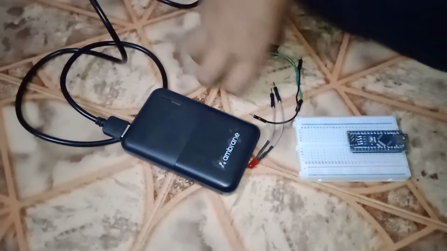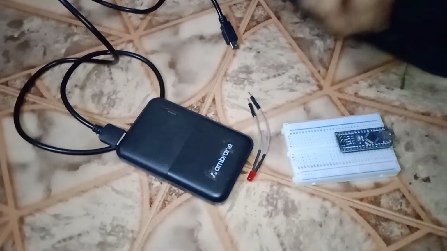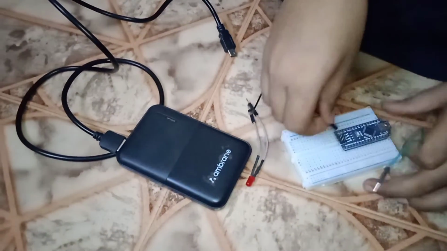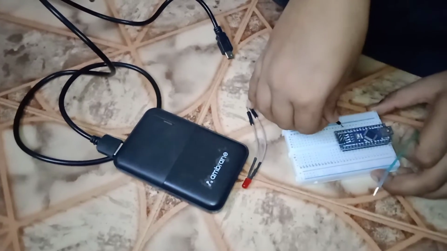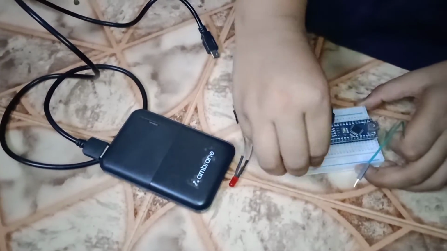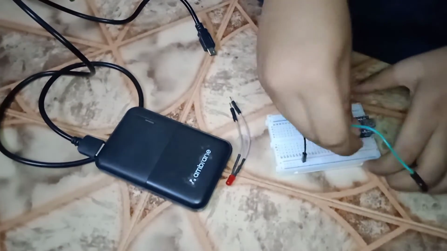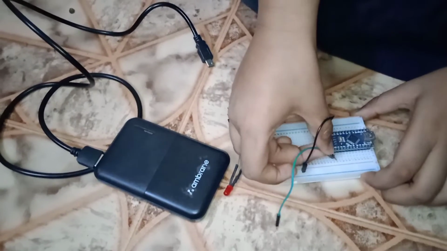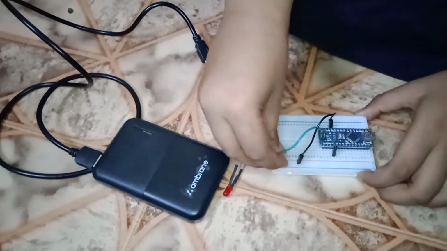First, I am going to do the basic connection. A12 to positive and J12 to negative.